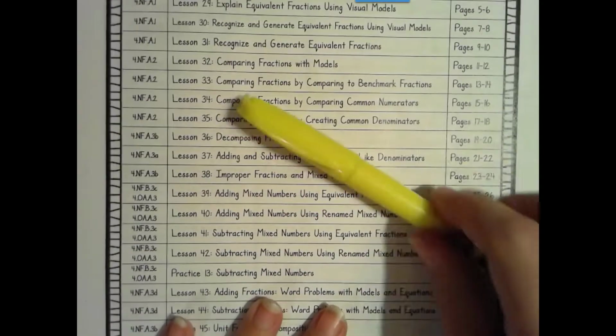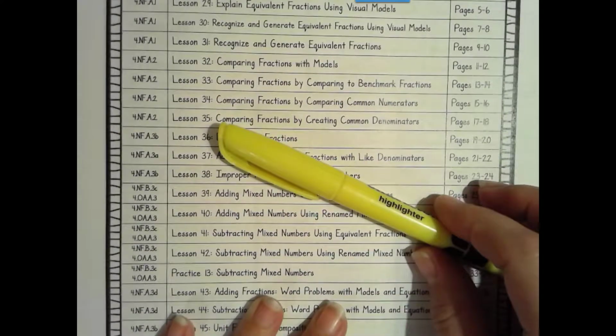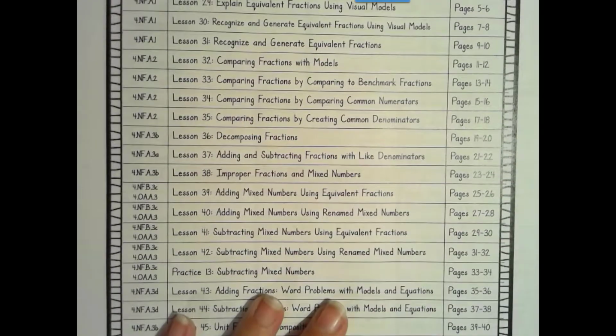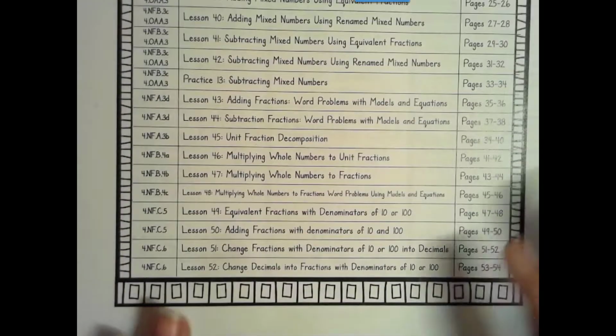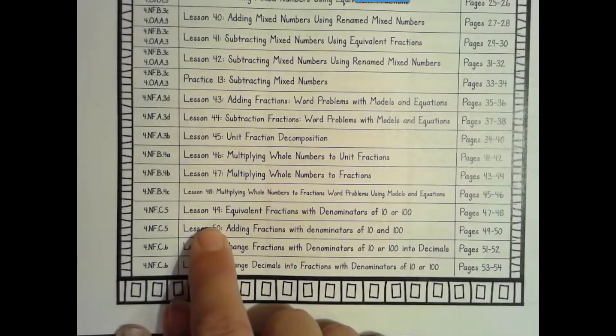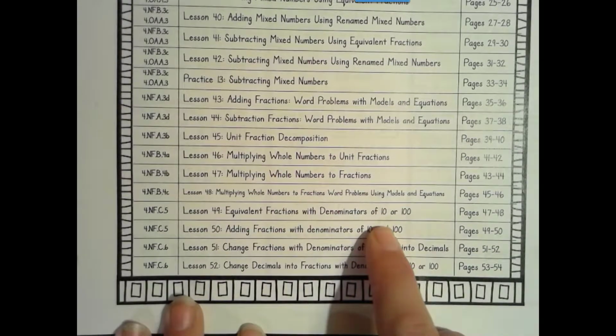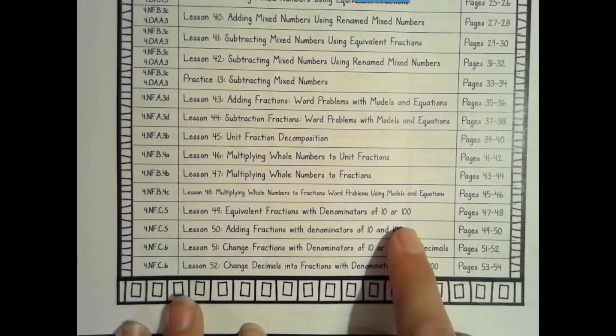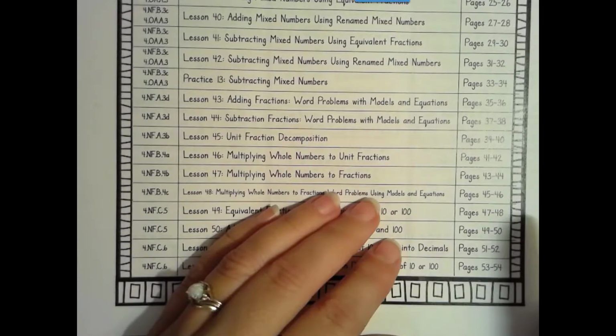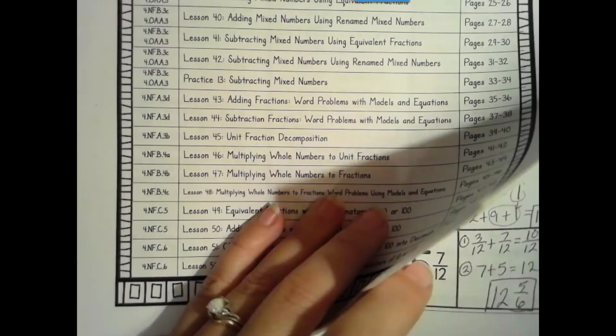You will want to make sure that you have your highlighter along with your pencil today. You won't need it a lot, but it will be helpful. Lesson 49, equivalent fractions with denominators of 10 or 100. We're going to go to pages 47 and 48.